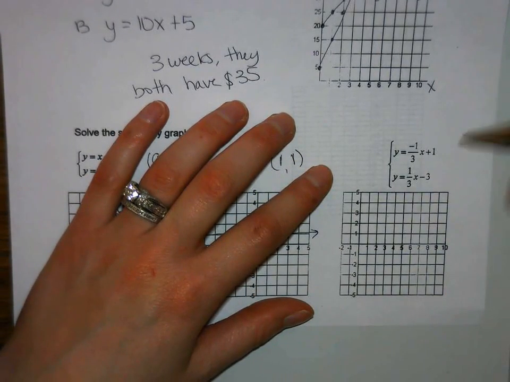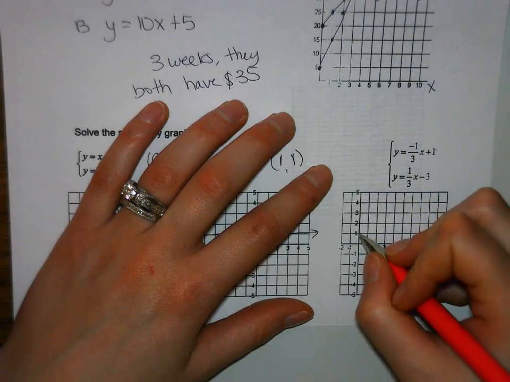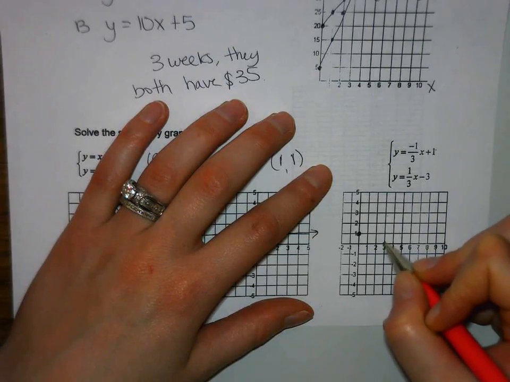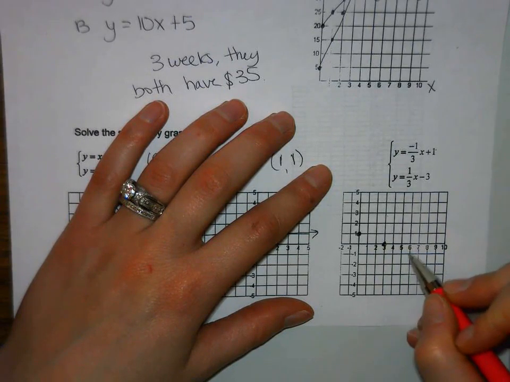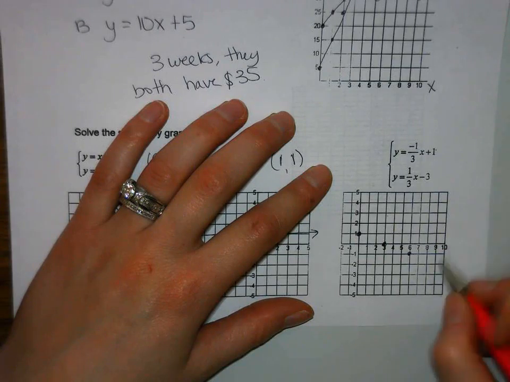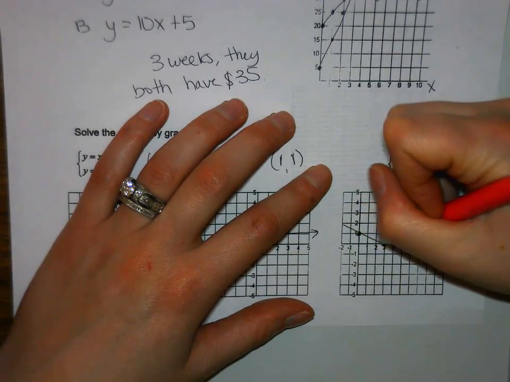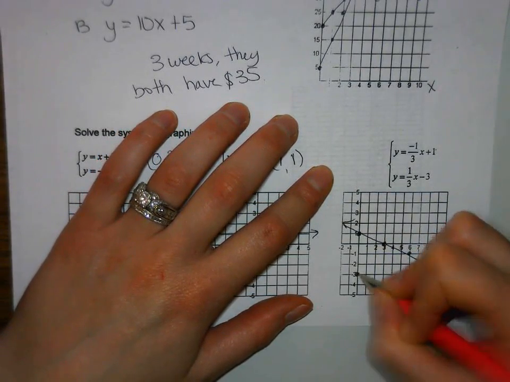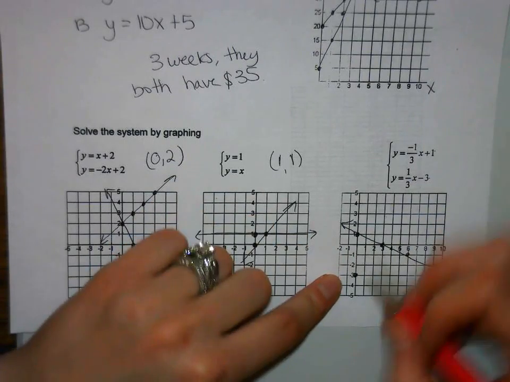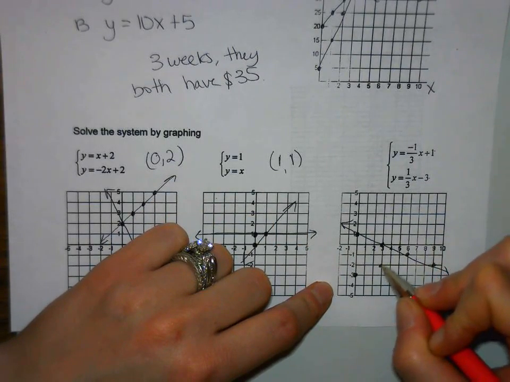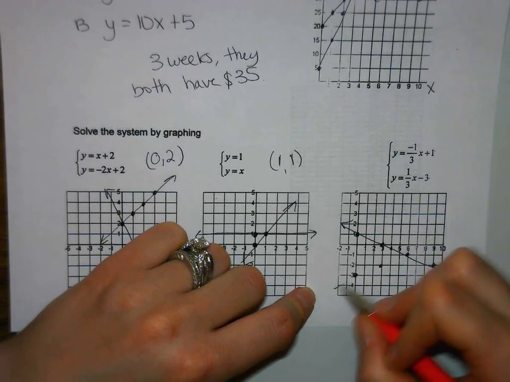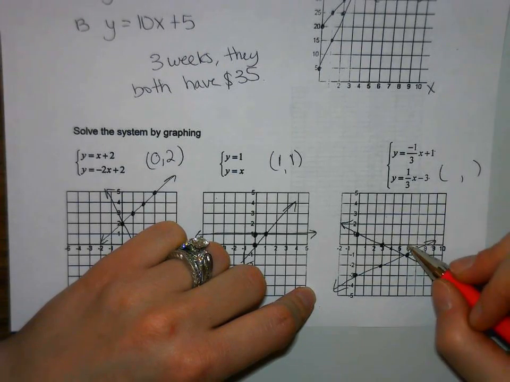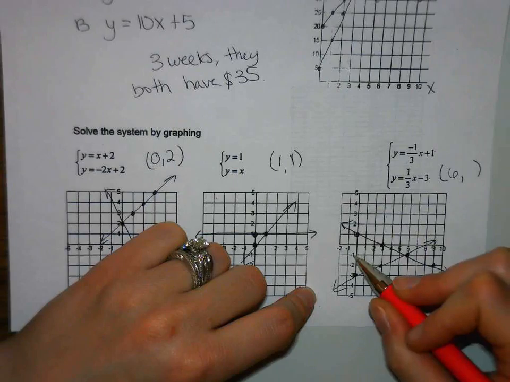Last problem. Our y-intercept is at a positive 1. And our slope is negative 1 over 3. So it means we go down 1 over 3, down 1 over 3. In our second equation, we start at a negative 3 because that's our y-intercept. Our slope is a positive 1/3, so we go up 1 over 3, up 1 over 3. So we can see that they cross at this point. Our x value is at 6, and our y value is at a negative 1.